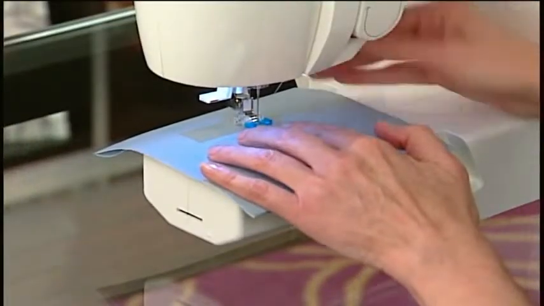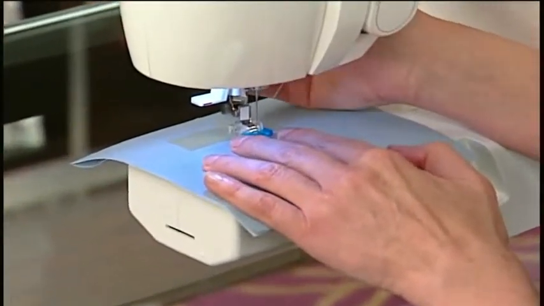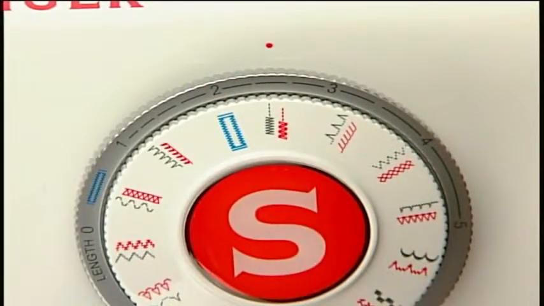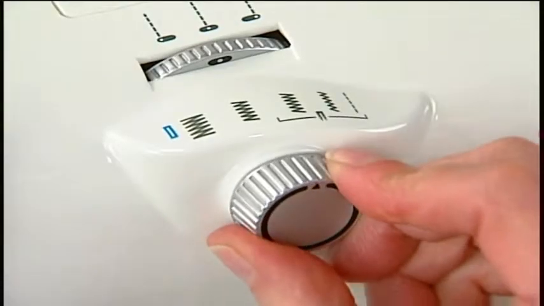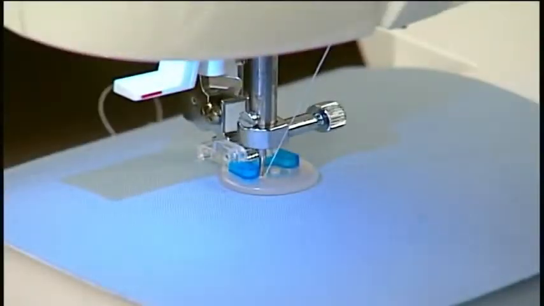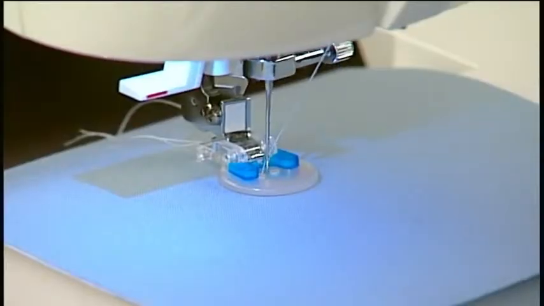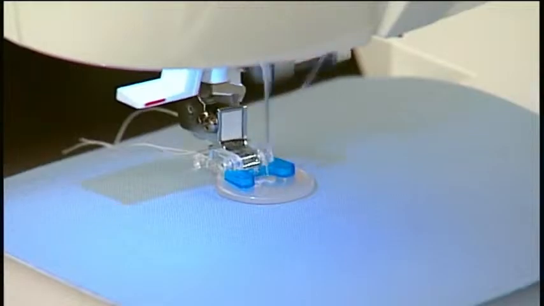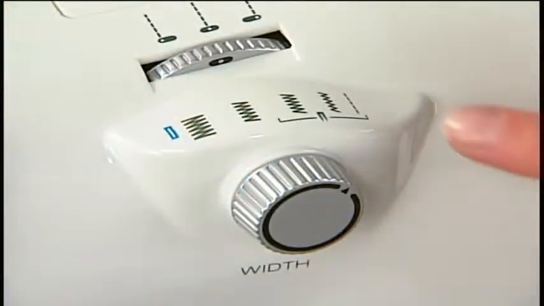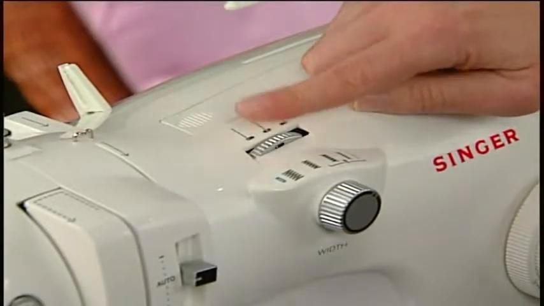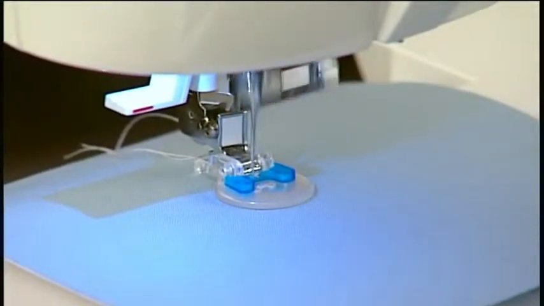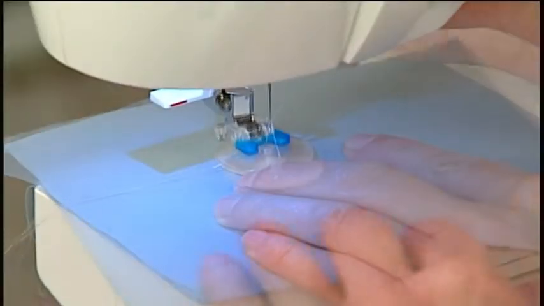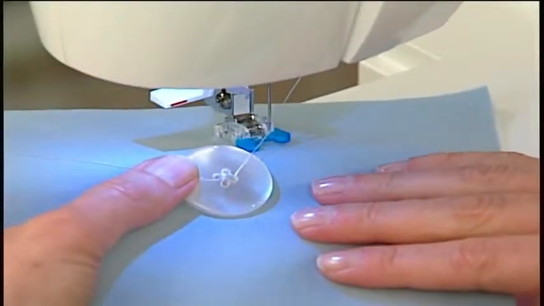Place the button into position on the project. Lower the presser foot over the button. Set the machine for a zigzag stitch. Turn the hand wheel slowly to make sure that the swing of the needle clears the holes of the button. Then, sew about 6 to 8 stitches. To finish, set the machine for straight stitch in left needle position and sew 2 to 3 stitches to tie off. For a 4-hole button, simply repeat this process for the opposite holes.